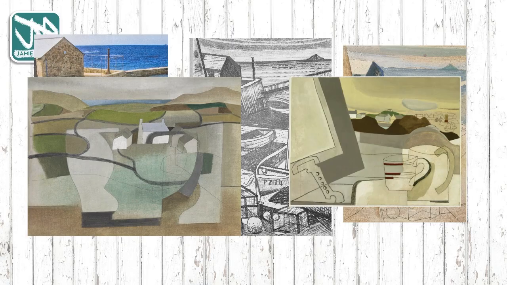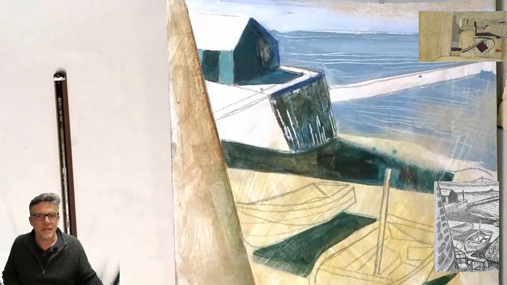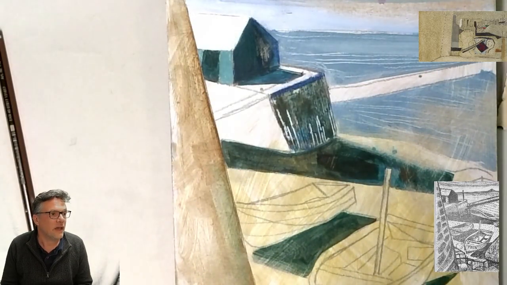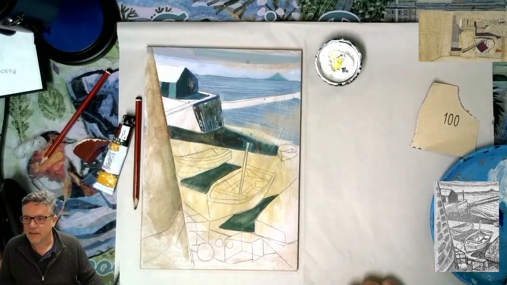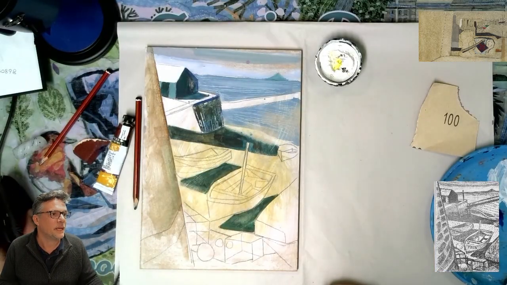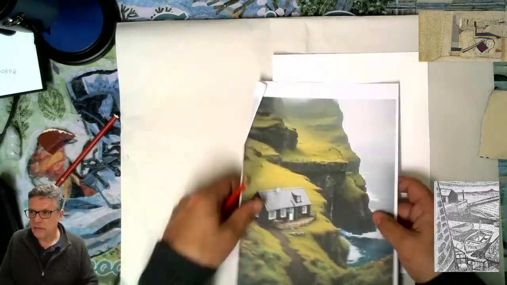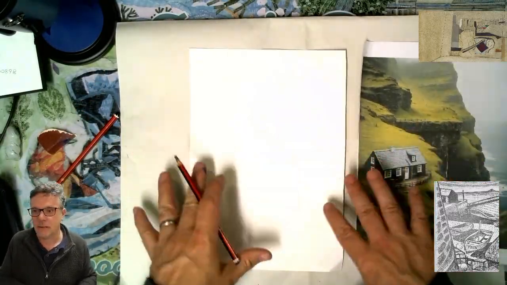Okay, so does everybody get what to do? Okay, so I'm going to spend the next part of the lesson working on doing this drawing.